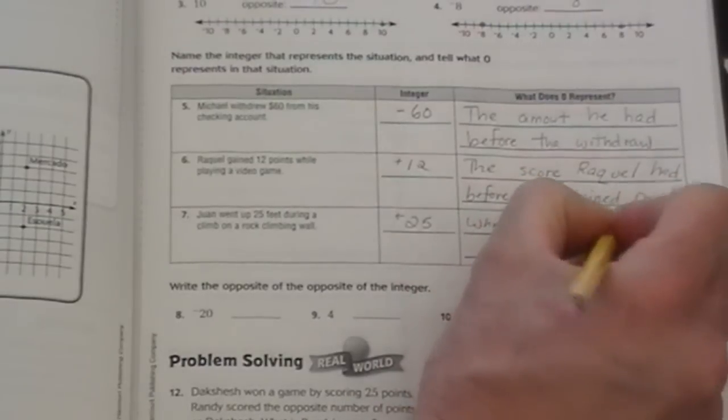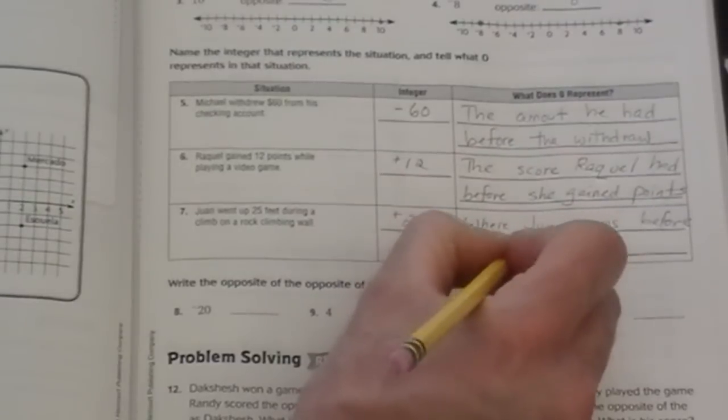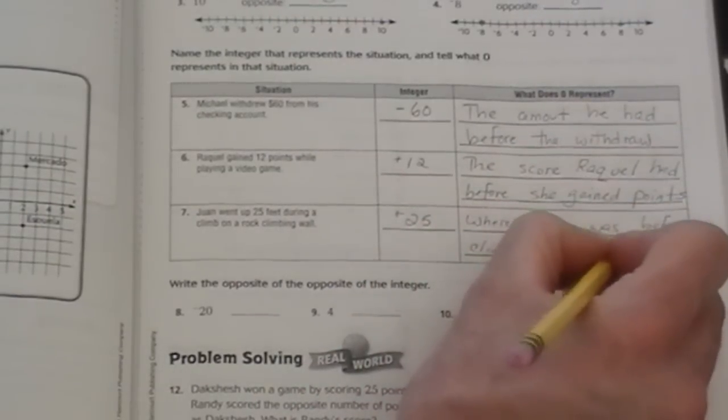What does 0 represent here? It doesn't say in this problem that Juan started on the ground. It just says that he went up 25 feet on the climbing wall. So what 0 represents here is where Juan was on the wall before climbing up. So that's what I'm going to write down. 0 represents where Juan was before climbing 25 feet up. Okay, I'm going to slide up a little bit.